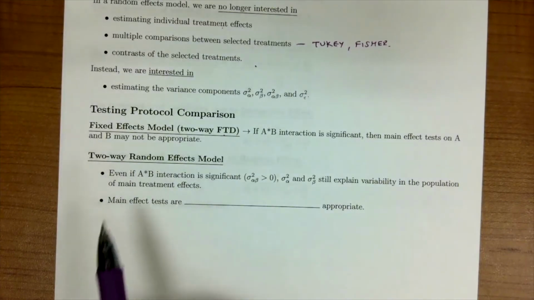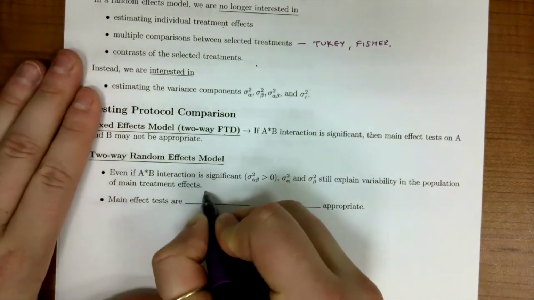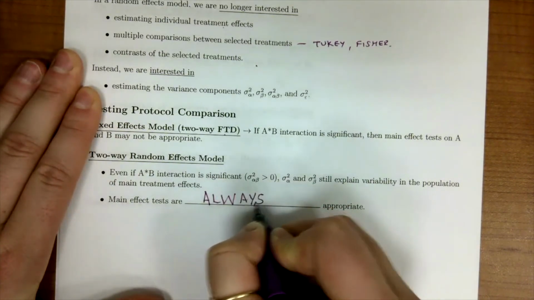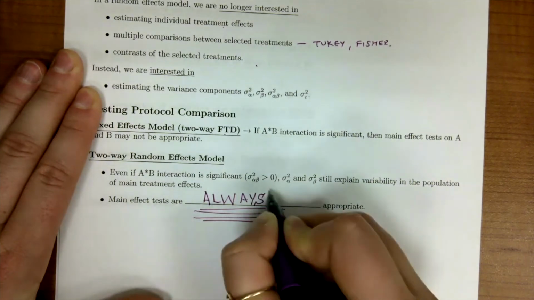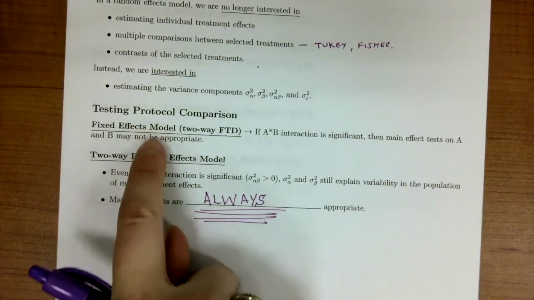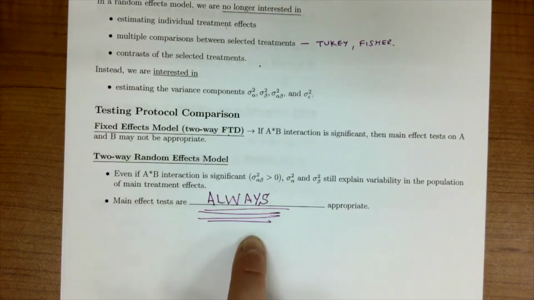So the main effects tests for random effects are, I'm going to put this in capital, ALWAYS appropriate. For our fixed effects, they may not be appropriate, but for our random effects, they are always going to be appropriate.